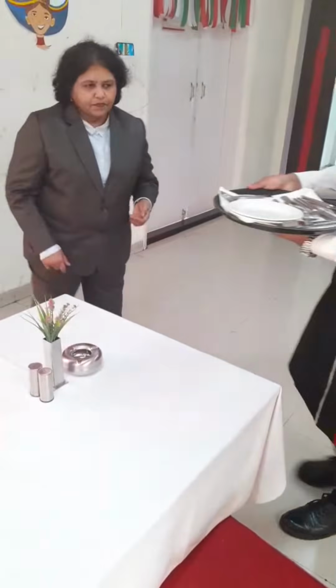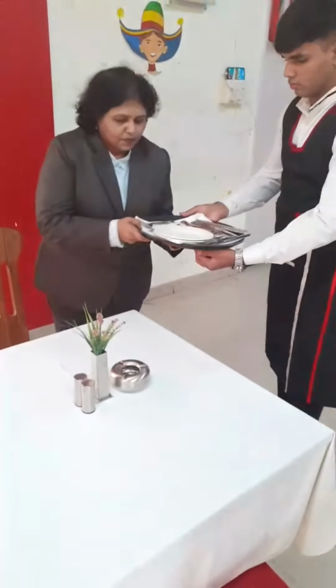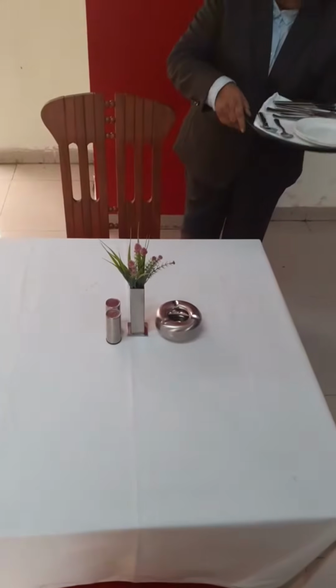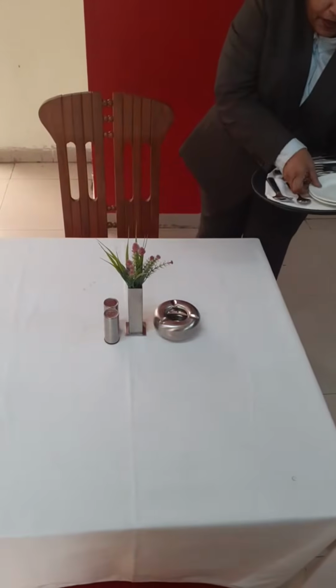The way we have done the cover setup for the a la carte, in the same way we will proceed for the cover setup from left to right. I always recommend when you do the cover setup, stand behind the chair, so you will have an adjustment for setting the cover in the right place. Cutlery, especially, should be laid in the right place which is convenient for the guest. So I will be starting from the left side.